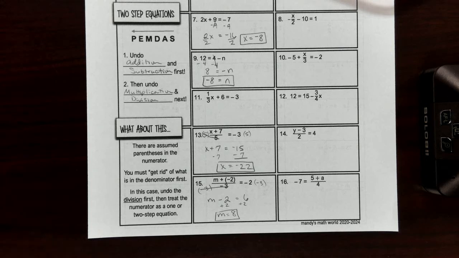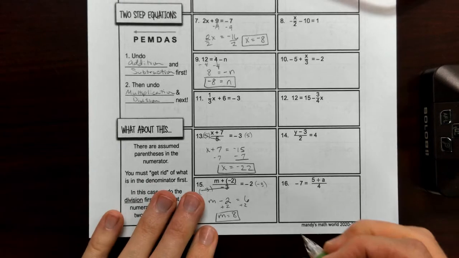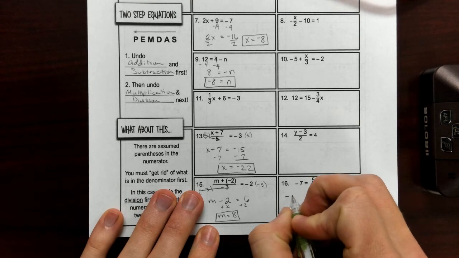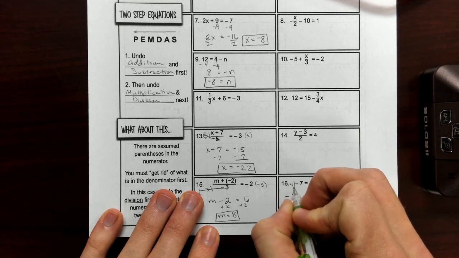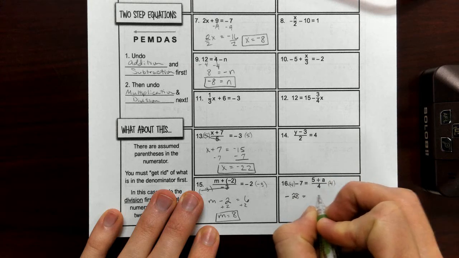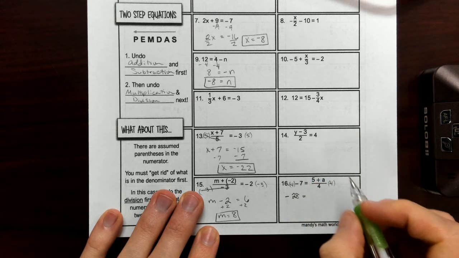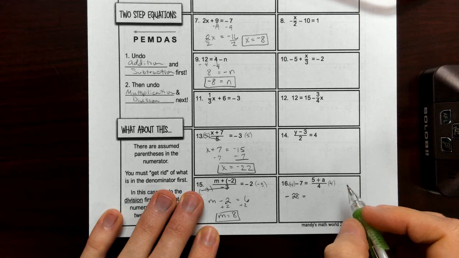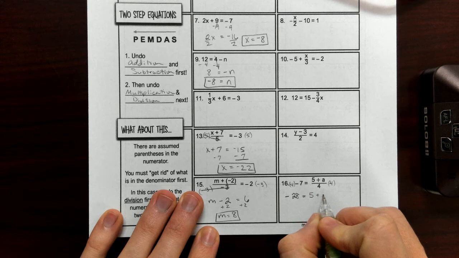Absolutely. So I'm going to multiply by 4 on both sides. When I do that, Osai, what do I get? Negative. Good. Equals. Awesome.